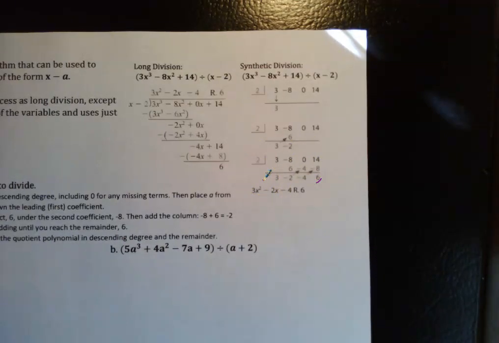Okay, so I understand what you're saying, but here's our long division. Here's synthetic division. Where did these numbers 3, negative 8, 0, and 14 come from? The original problem, right? In that descending order. There's the 3, the negative 8, the 0, and the 14. This is just the problem we solved on the front. Okay, so where did this 2 come from right here? That's the x minus 2. Okay, so it came over there.